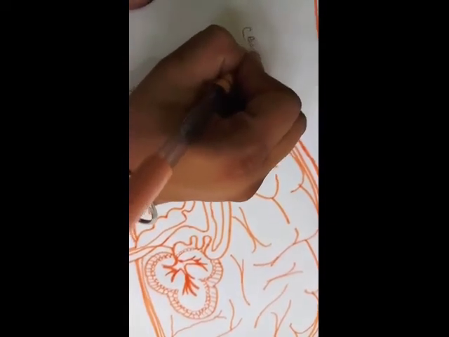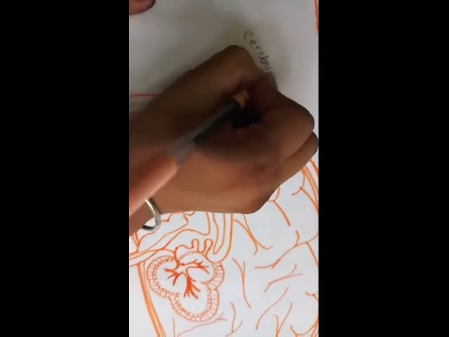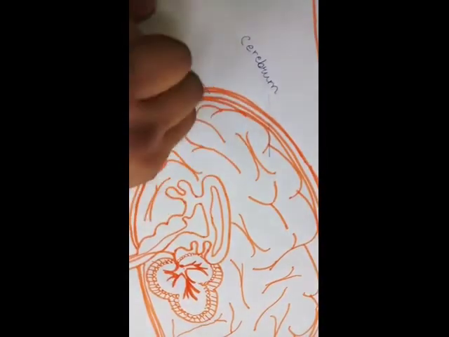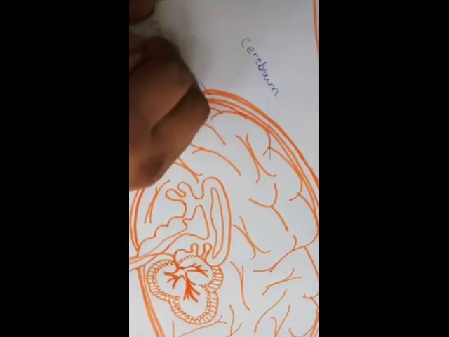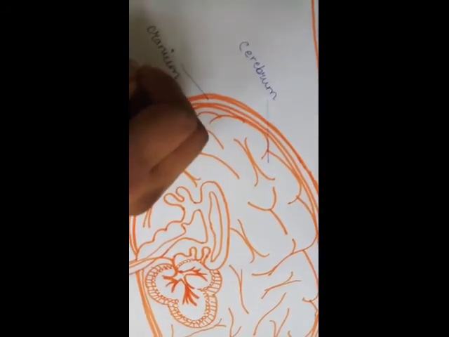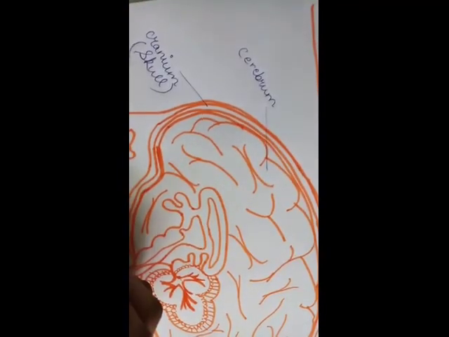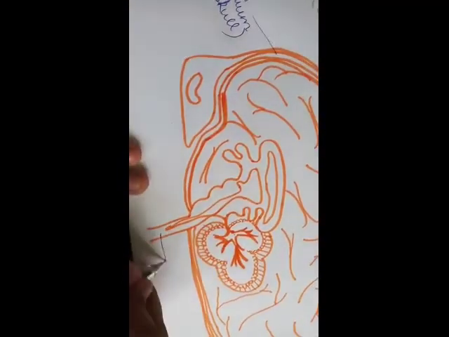This one is your cranium, skull. This one is your spinal cord.